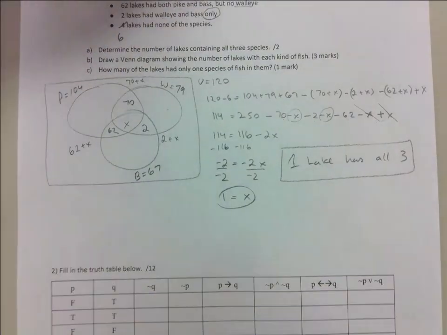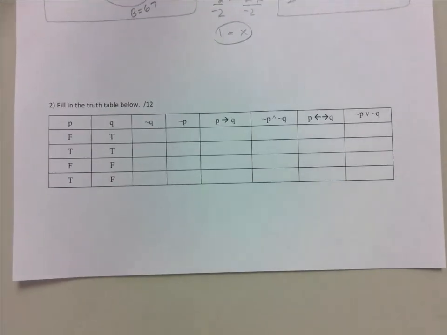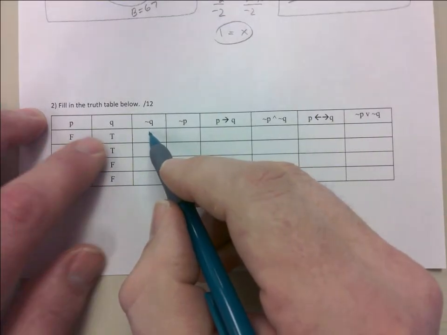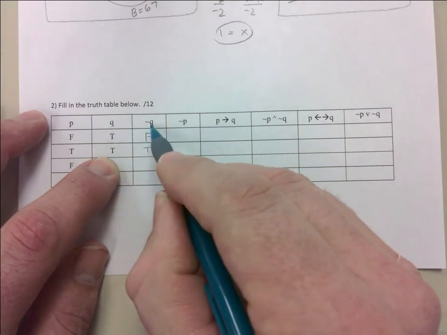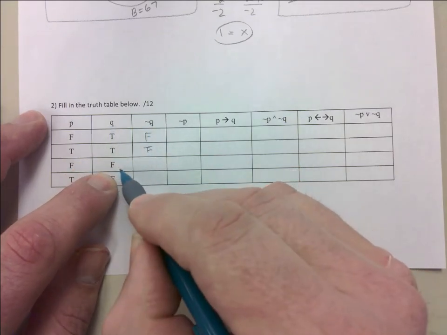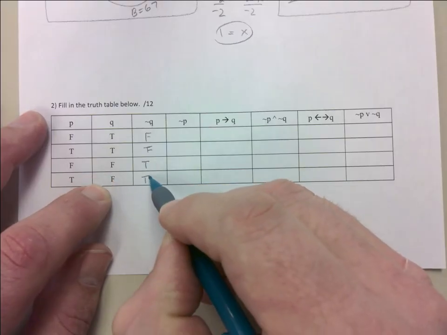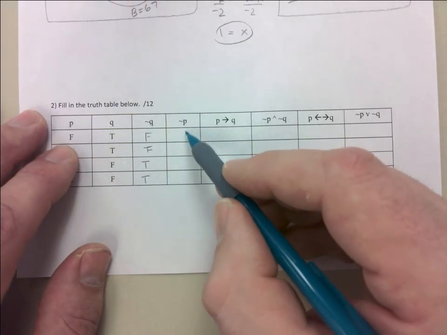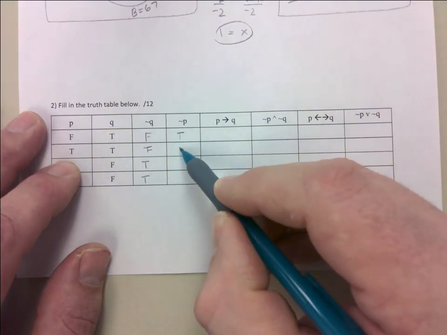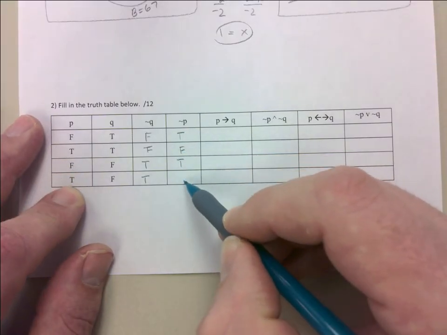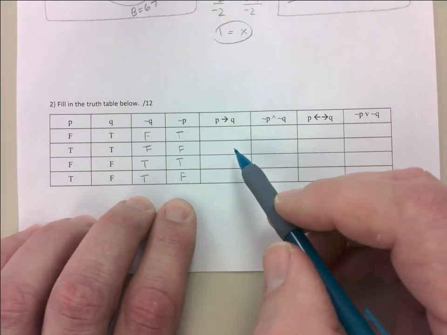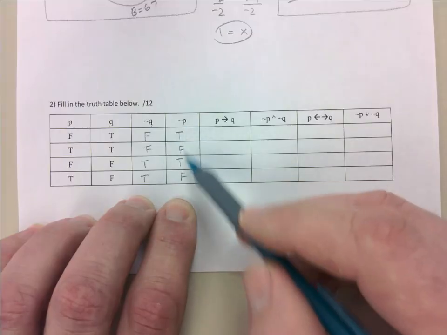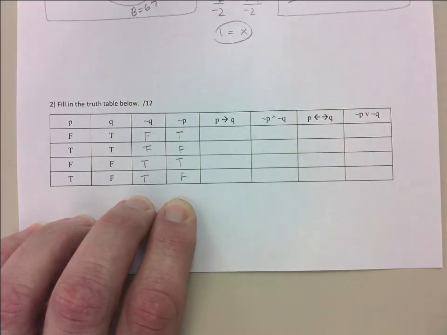Let's do the truth table. Not Q, so obviously we're changing Q. Remember, this is not Q. So we're changing whatever is in Q to the opposite. Whatever is in P is now not P. Right, like that. You would usually get half a mark for these columns because it's just switching.